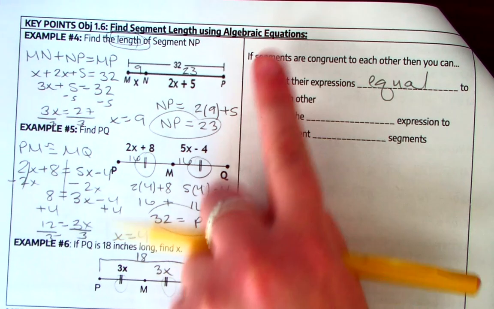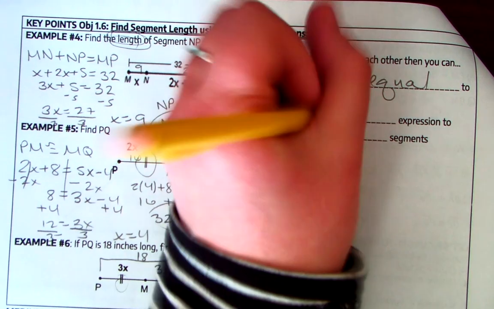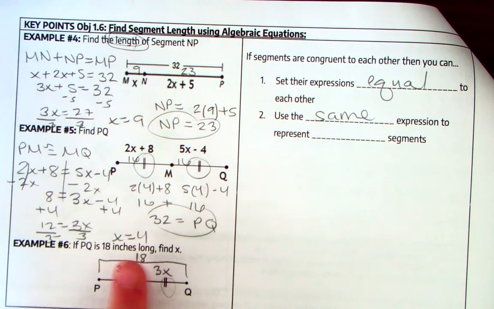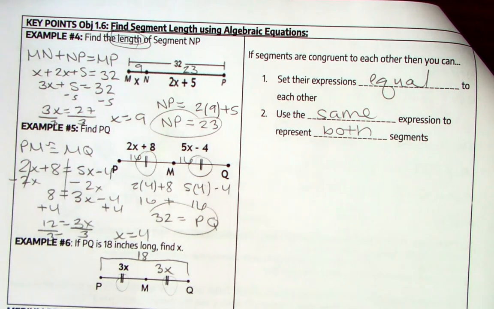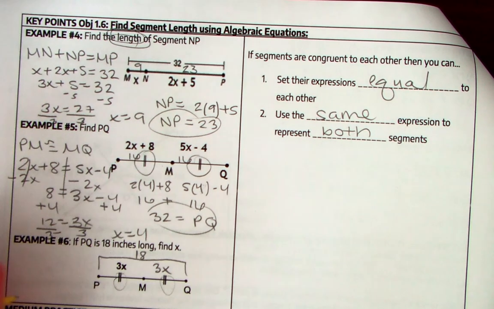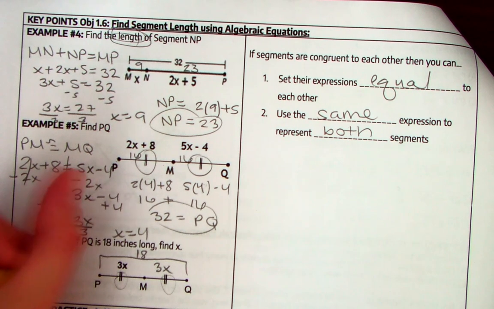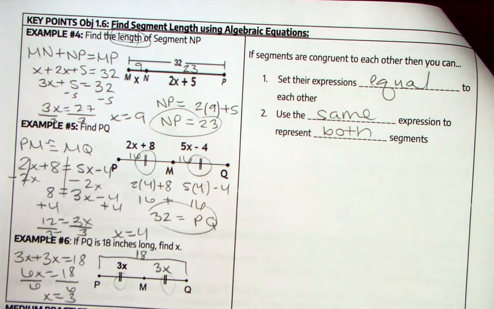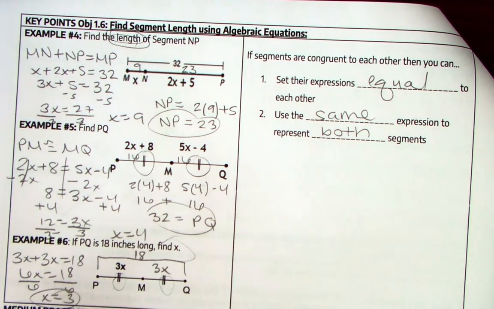So something else to notice, if segments are congruent to each other, then you can use the same expression, that 3X that we did here, to represent both segments. And then I can follow my segment addition postulate, right? I can say PM plus MQ is equal to PQ again. So that would mean 3X plus 3X equals 18. 6X equals 18. Divide by 6, X equals 3. Now, it asks for X, so I'm actually done now, but let me check my work.